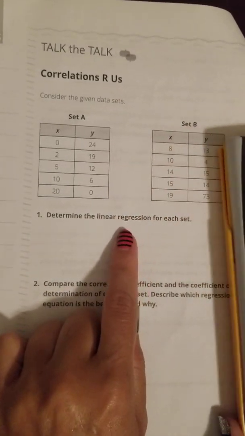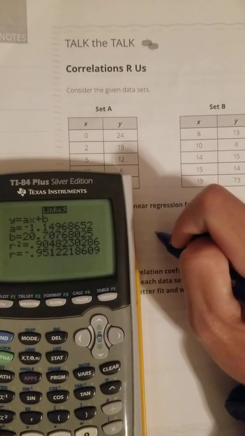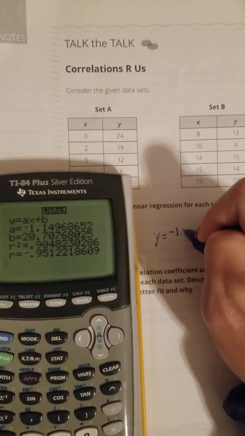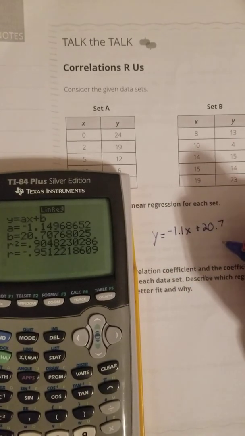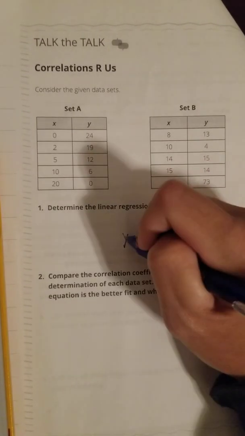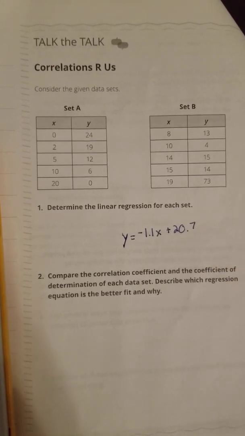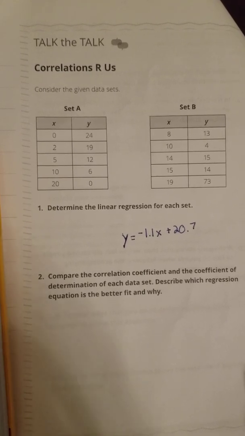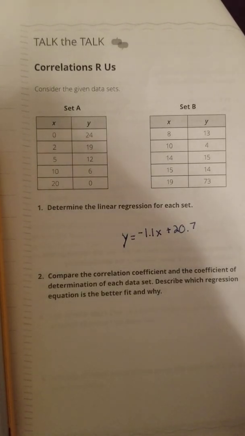Determine the regression for each set. So here, my regression will be y equals negative 1.1x plus 20.7. I would definitely say that this was linear. Number 2, compare the correlation coefficient and the coefficient of determination for each data set. Describe which regression equation is better fit and why.